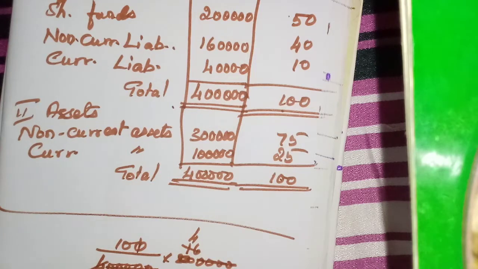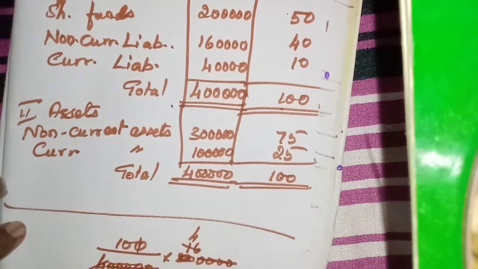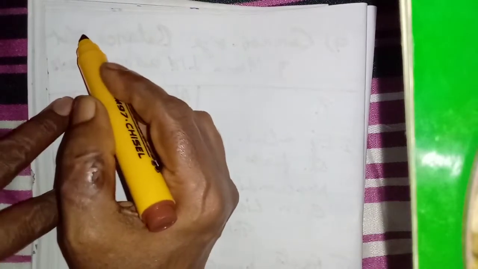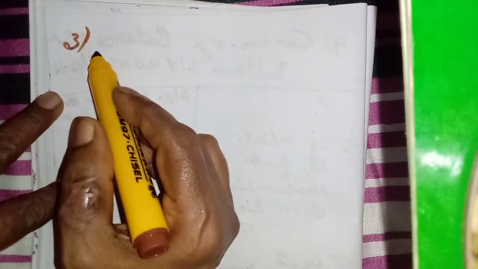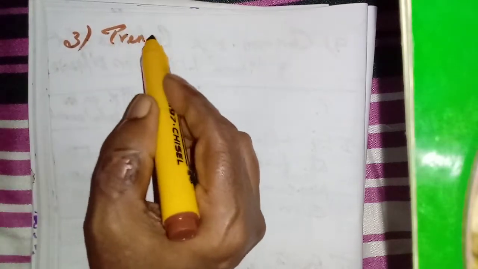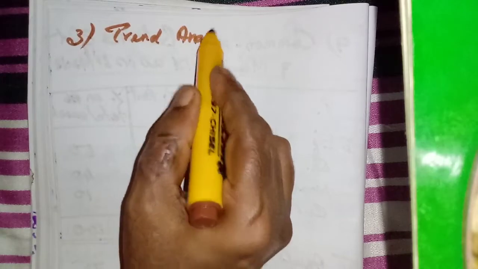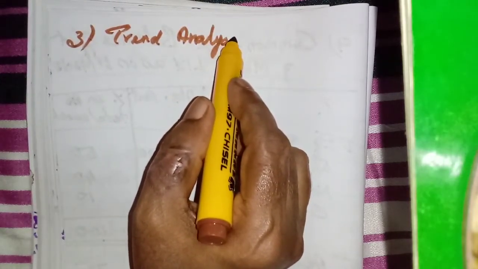Now we will learn the next tool of financial statement analysis. The third one, I have told you we have only 3 analyses. Around 5 are given, but for our portion only 3 they have taken. First comparative statement, second common size statement analysis, the third one is trend analysis.